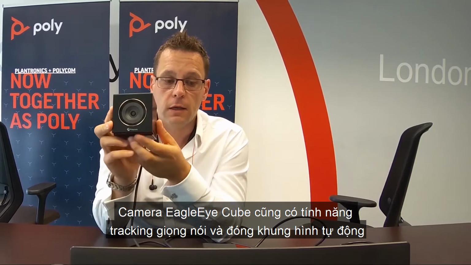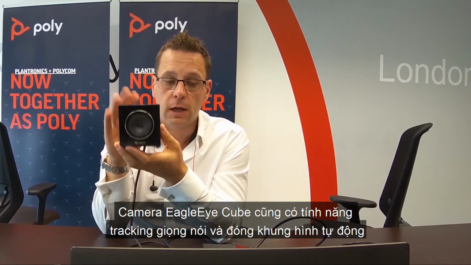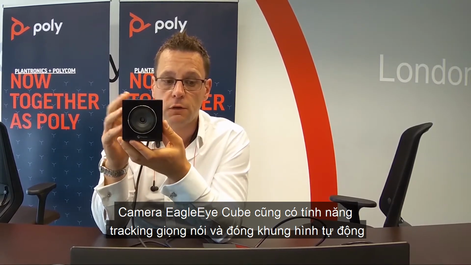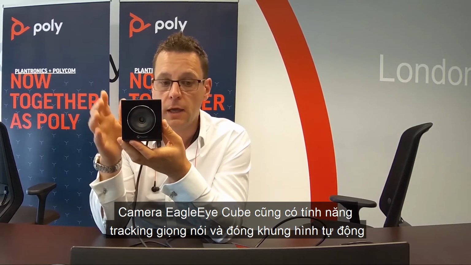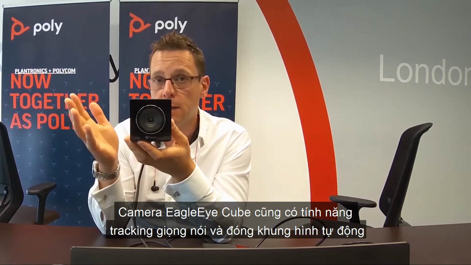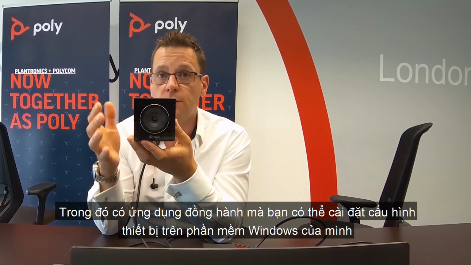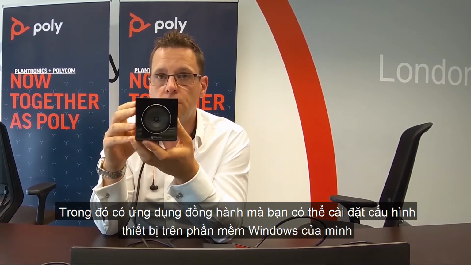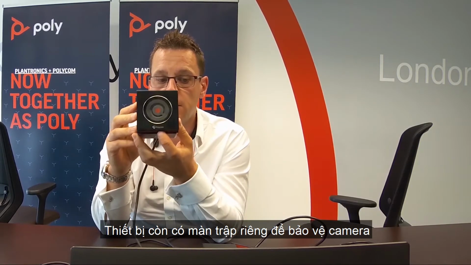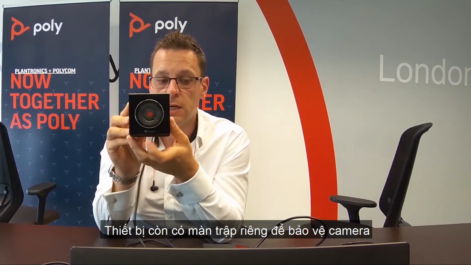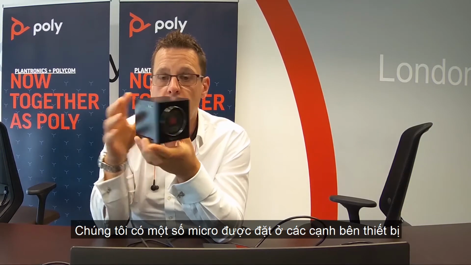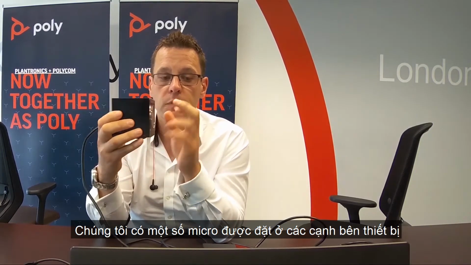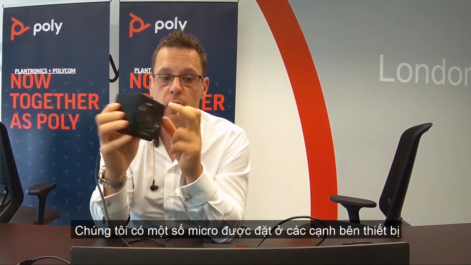It has the same camera capabilities as the Studio. So we've got a 4K sensor, tracking and framing capabilities in there. It has the companion app that you can use to configure the device via the USB on your Windows platform. It has the same mechanical privacy shutter as you get on the Studio, and also has some microphones. So we've got some stereo microphones in the side.